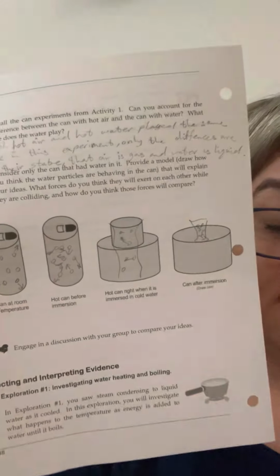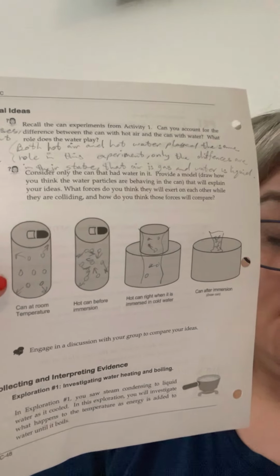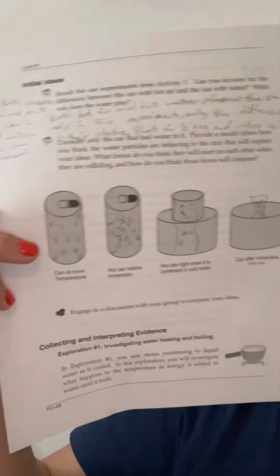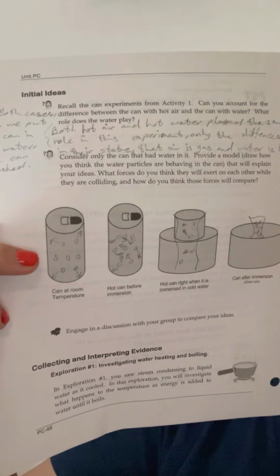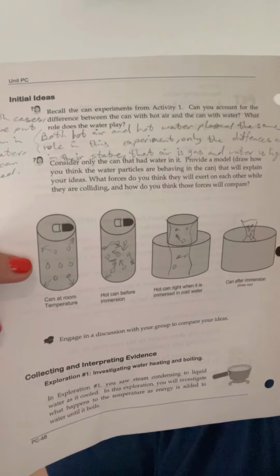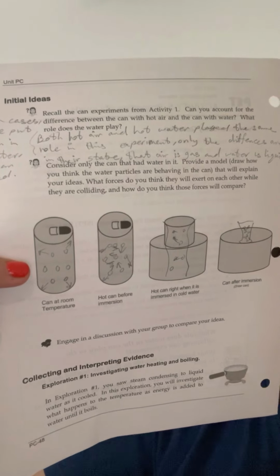Provide a model of your idea, and what forces do you think they will exert on each other while they are colliding, and how do you think those forces will compare? I drew these diagrams for it: when the can is at room temperature, the collision is little, because of that the pressure is less.